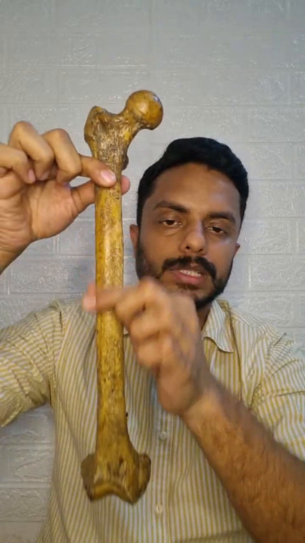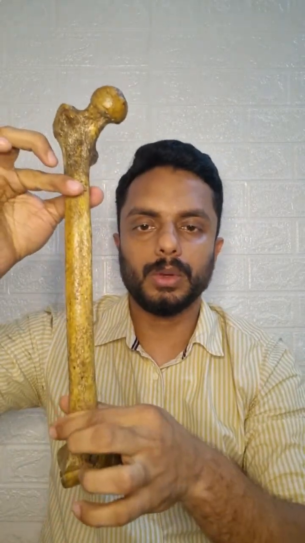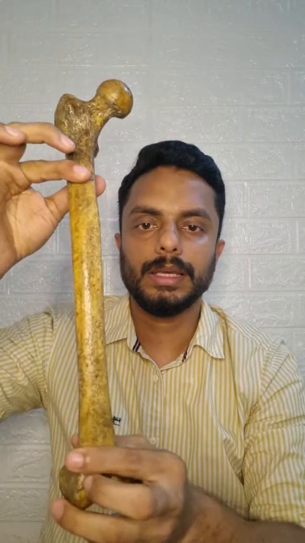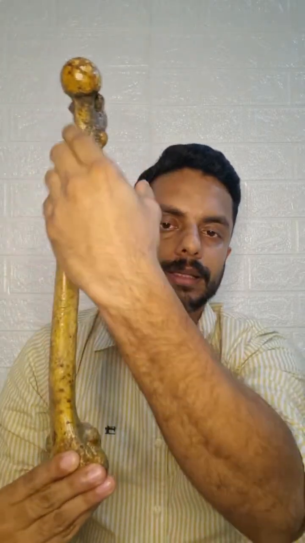Then we have the shaft of the femur, which extends between the upper end and lower end. And as you can see, it is elongated, and when I hold it from the side, you can clearly see that it is convex forwards. So this is the anatomical position of the bone. The one which I am holding in my hand is actually a left femur, and the shaft is convex forwards. You can see it from the lateral view. You can see the convexity of the shaft.